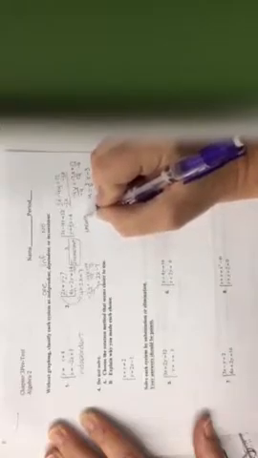x minus 3. So our slopes are the same, but our y-intercepts are different again, thus being inconsistent. If our y-intercepts were the same, then it would be the same line, and thus dependent.